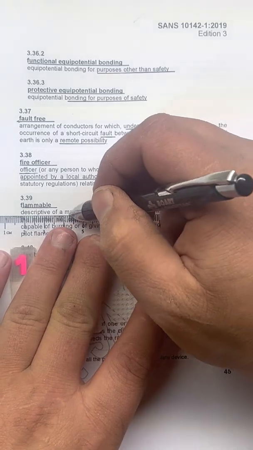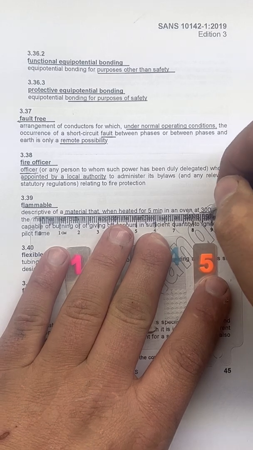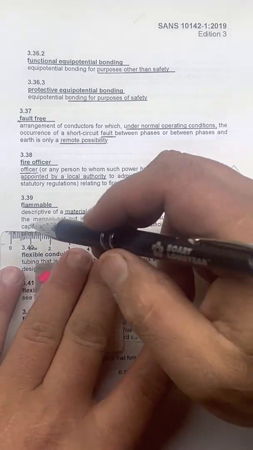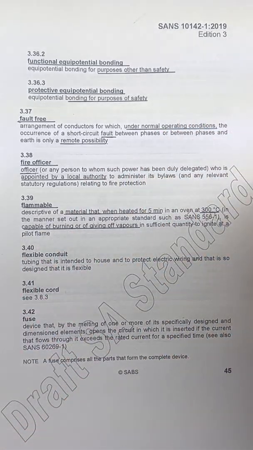Material that, when heated for 5 minutes in an oven at 300 degrees, is capable of burning or giving off vapors.